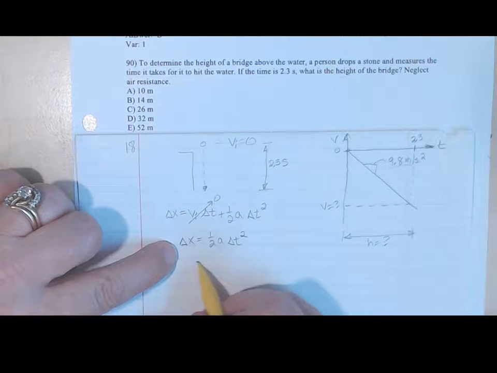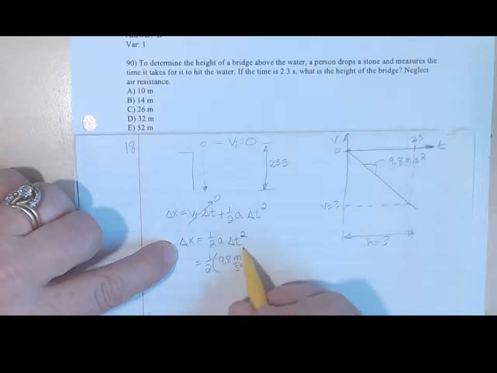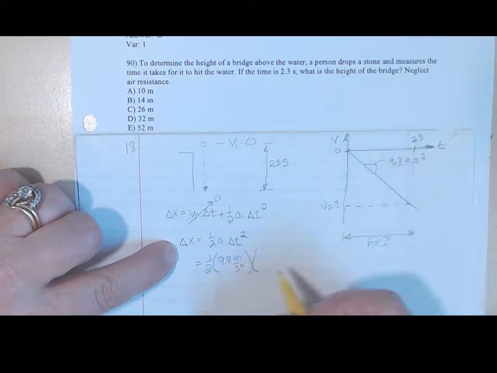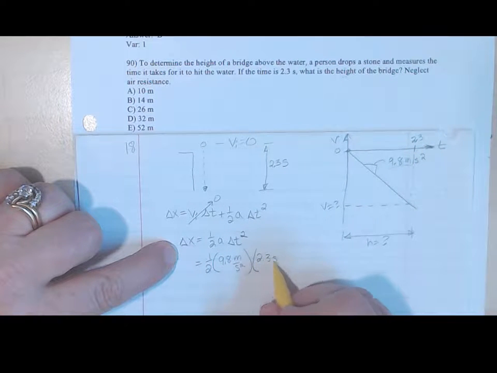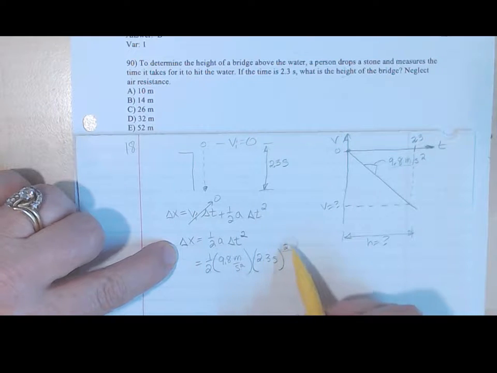That makes it convenient. 1/2 acceleration, 9.8 meters per second squared, time, well, that's pretty easy, 2.3 seconds. Don't forget to square it.